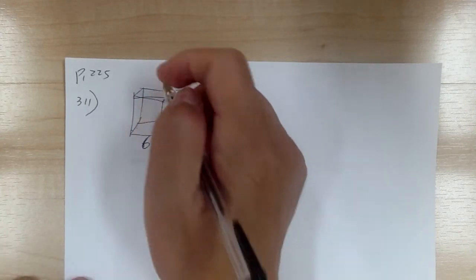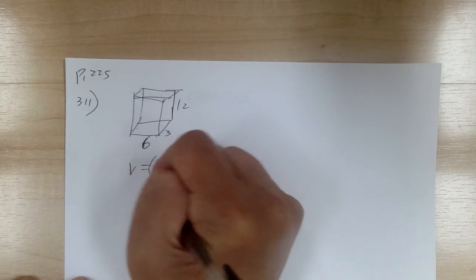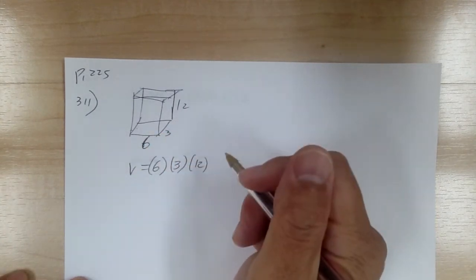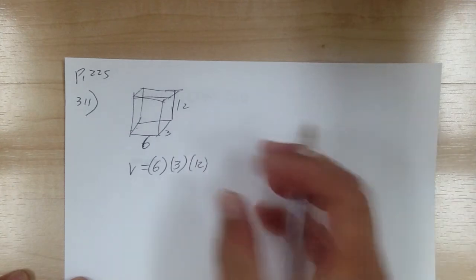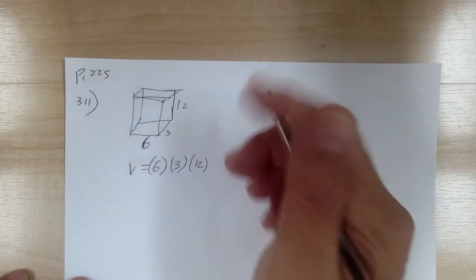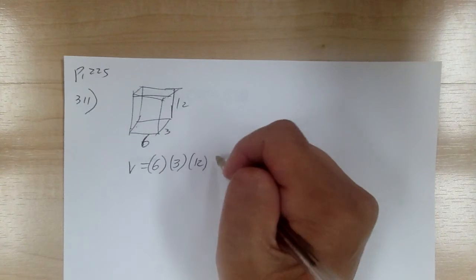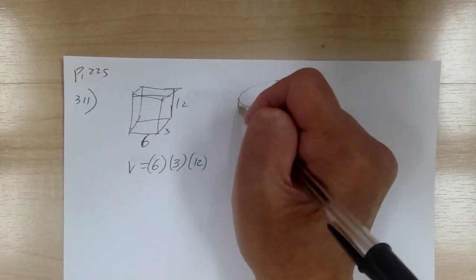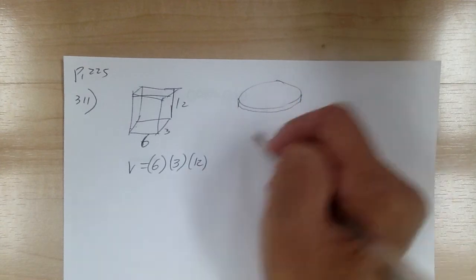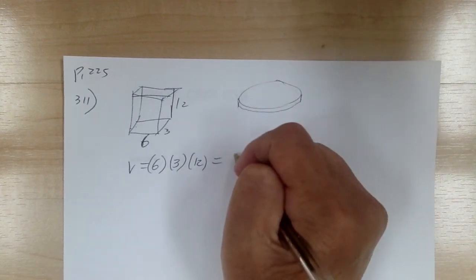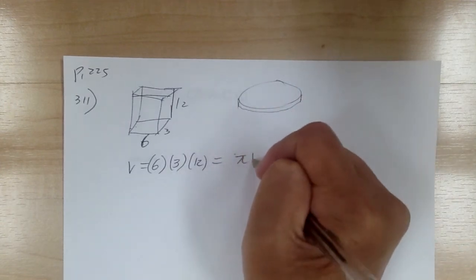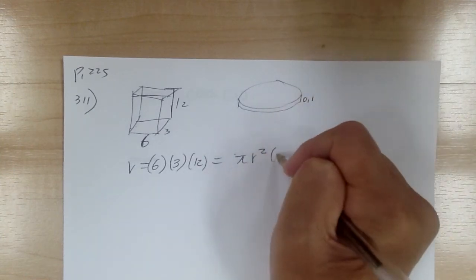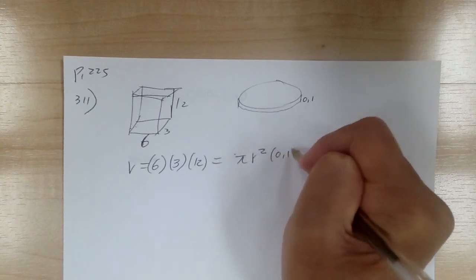And so therefore the volume of that is equal to 6 times 3 times 12. Then you're going to dump that onto a big lake, and it's going to spread out into a very thin film. And that volume will equal pi r squared, and the thickness is 0.1. So pi r squared h, where h is 0.1.